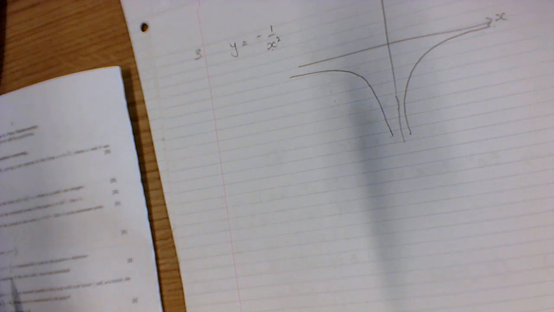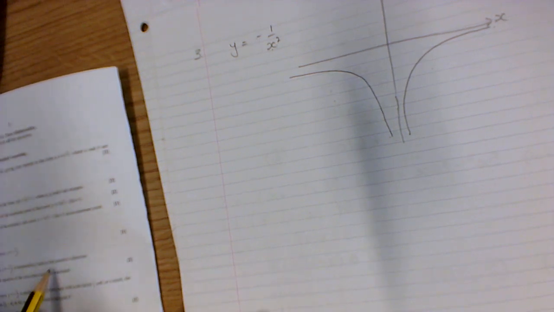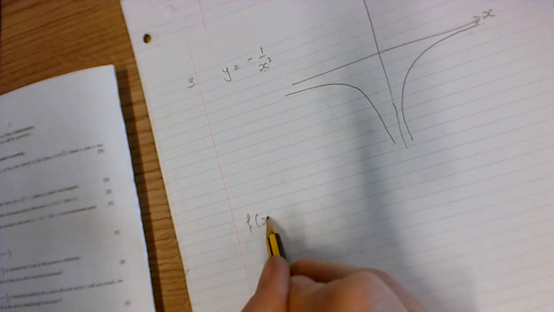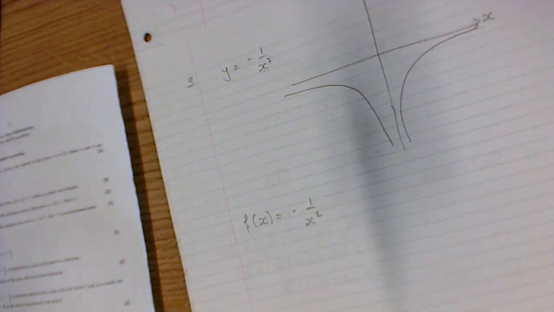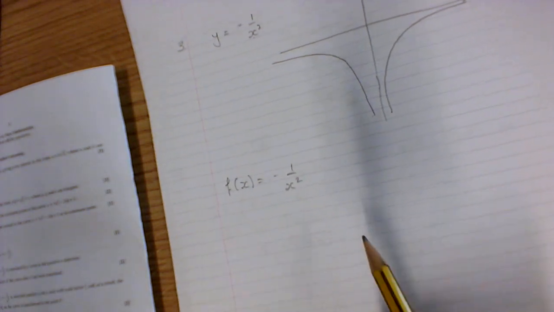The curve y equals minus a half, 1 over x squared is translated 2 units in the positive x direction. Okay. Now what I like to do here is I always like to have it as function notation. So instead of saying y equals, I'm going to say f of x equals minus 1 over x squared. And that just helps my thinking, because I know about transformations of graphs.